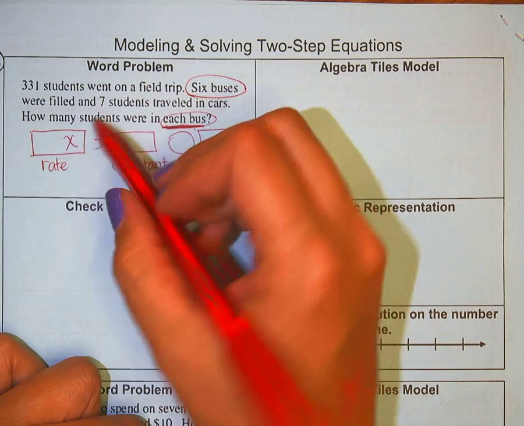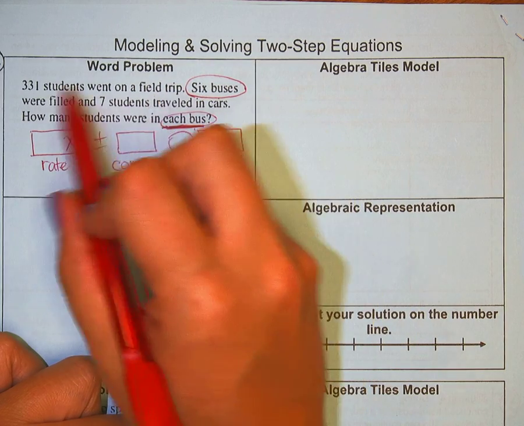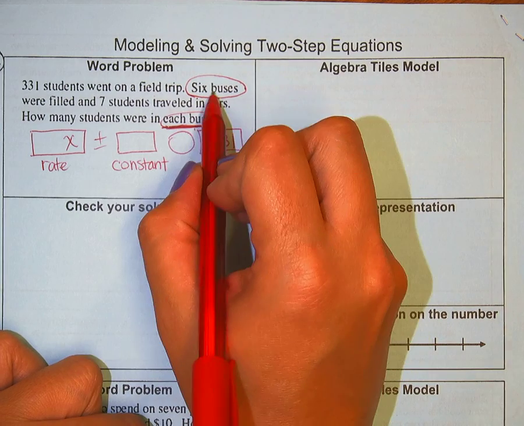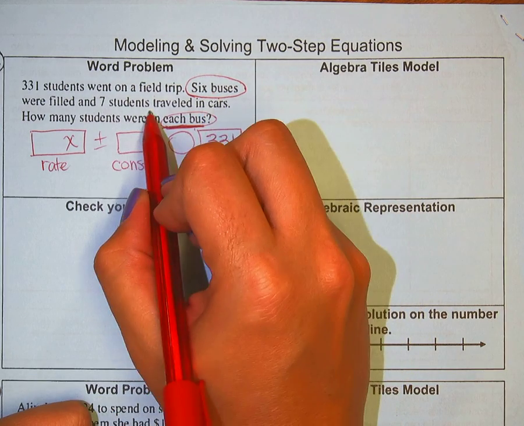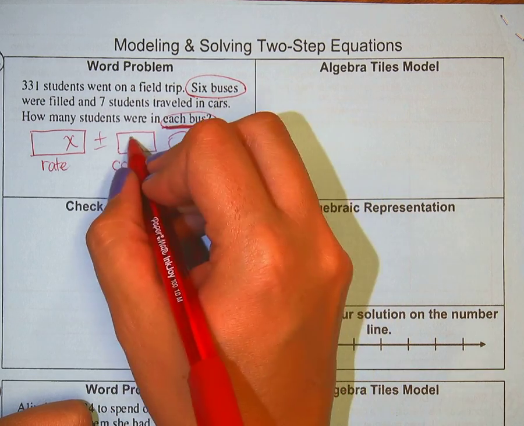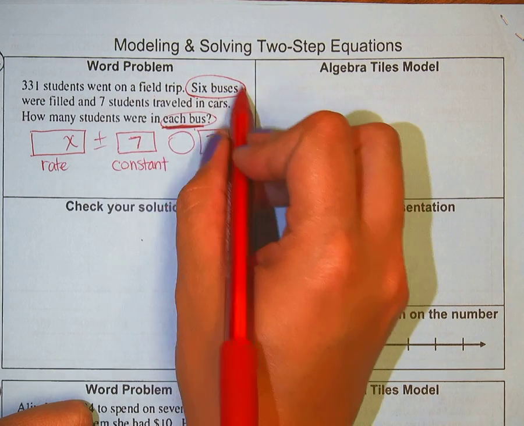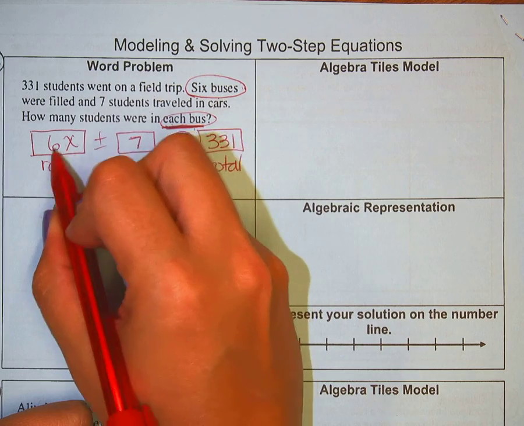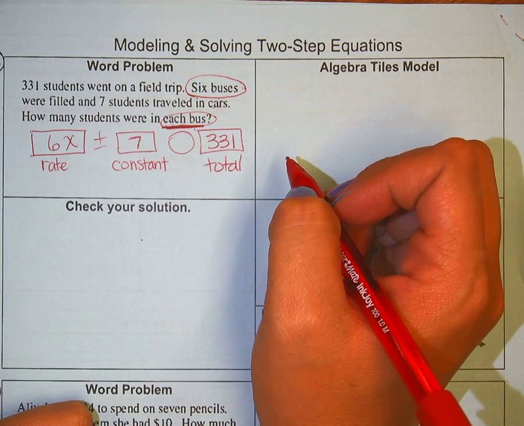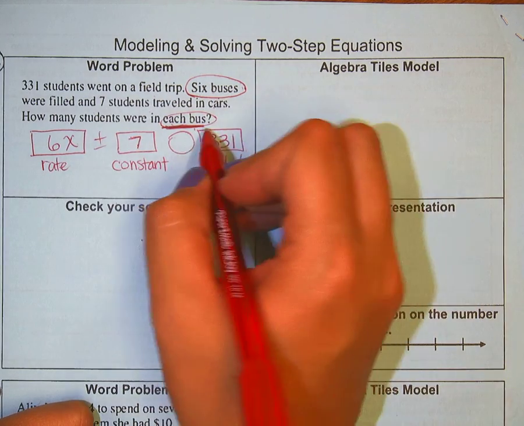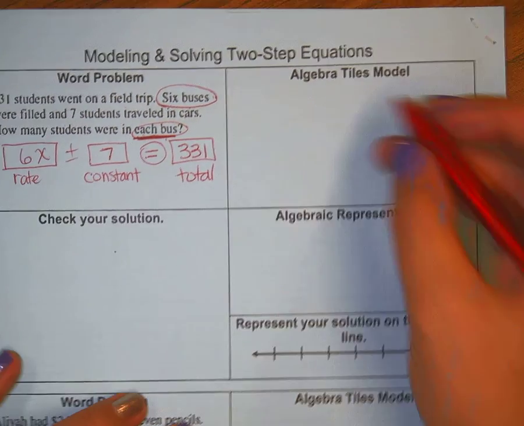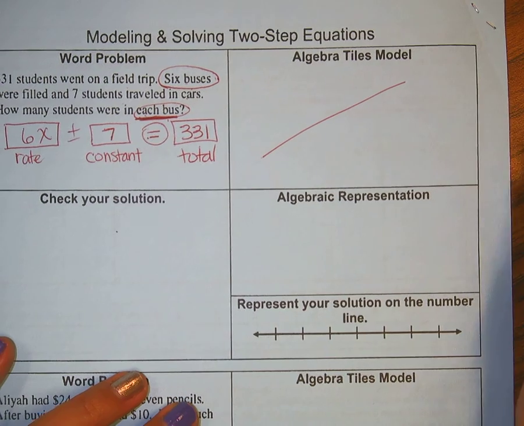So reading again, 331 students went on a field trip. 331 is my total. 6 buses were filled and 7 students traveled in cars. 7 is my constant, and then my 6 buses is my rate, because I know that each bus, so something's happening to each of those buses. And I don't see any word that indicates an inequality, so it's going to be an equation. No need to model with algebra tiles.